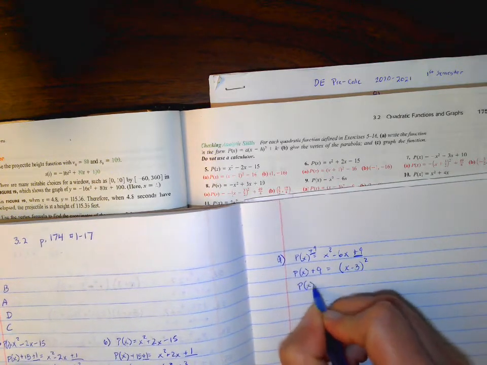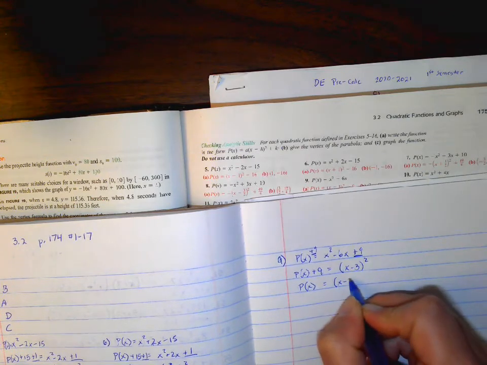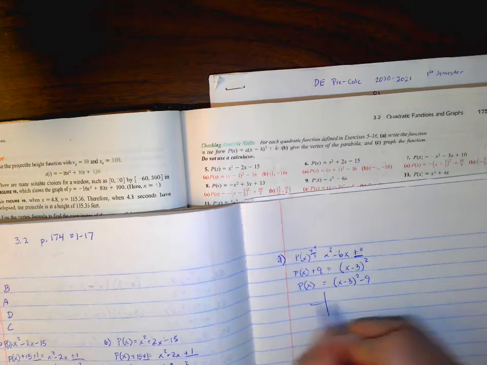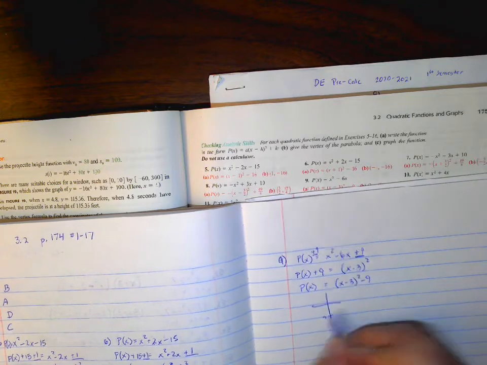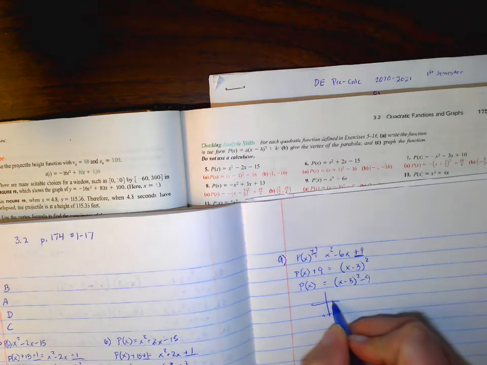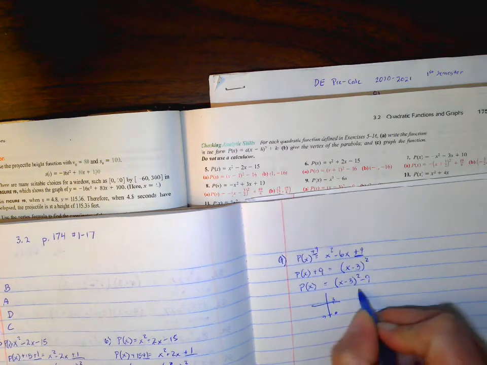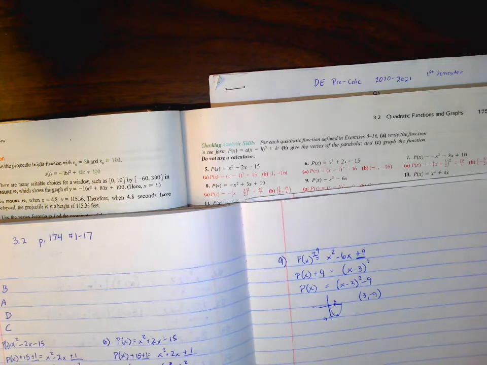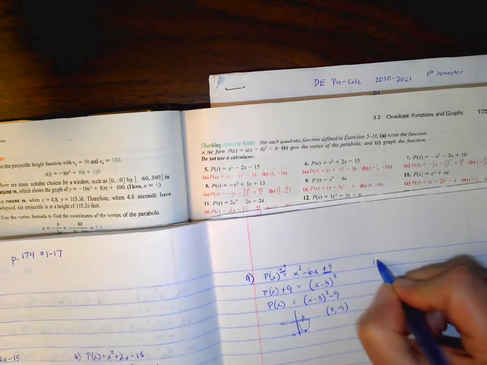And subtract that 9 over. Okay, so if I graph this then, I know it goes down 9, and it goes to the right 3. So there's my vertex at 3, negative 9. And it opens up. Number 10.